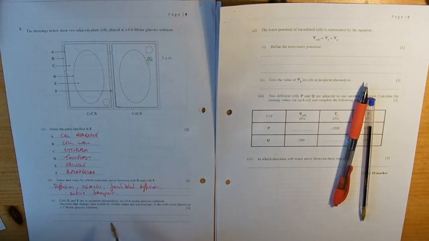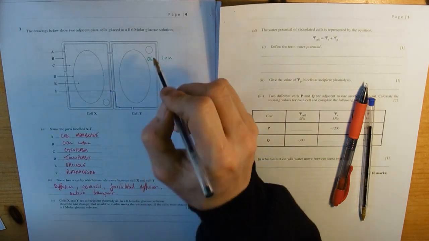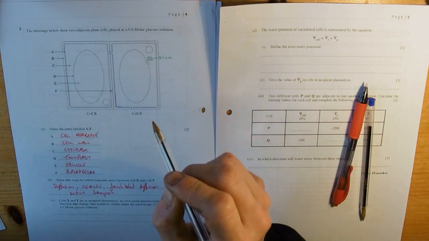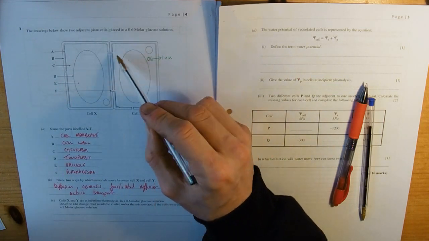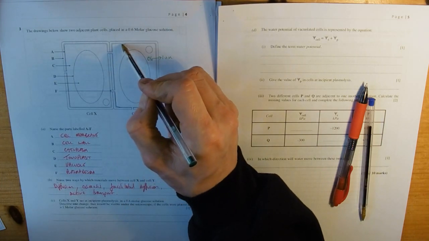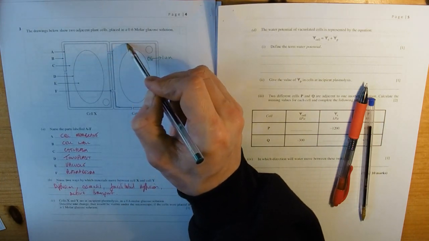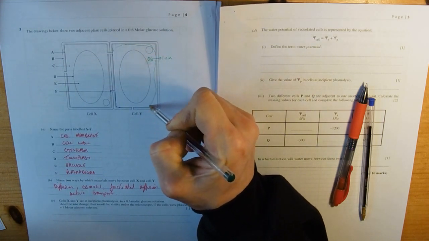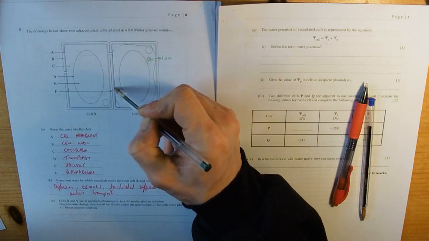And what would happen? Well, if water moves out by osmosis, then the volume of the cytoplasm would go down, and we'd start to see the cell membrane come away from the wall, the cell wall, and it would look plasmolysed.